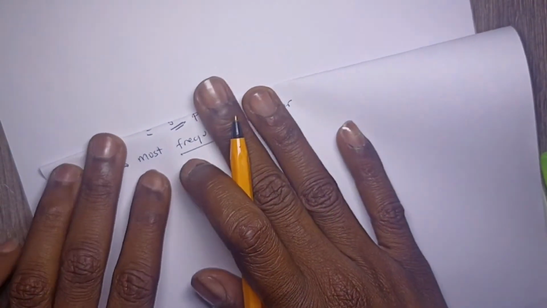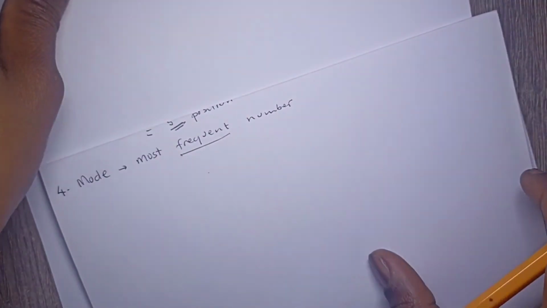I'm going to fold it like this just to be quick. So we're still right there. Let me do this quickly.